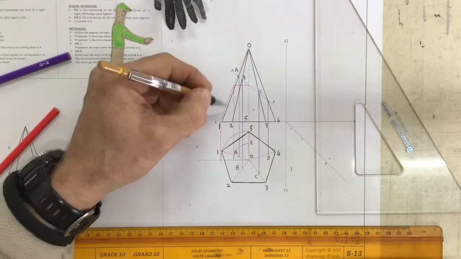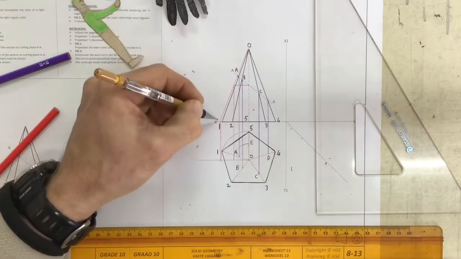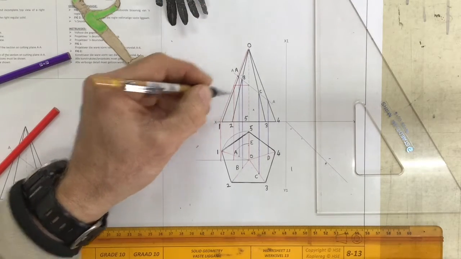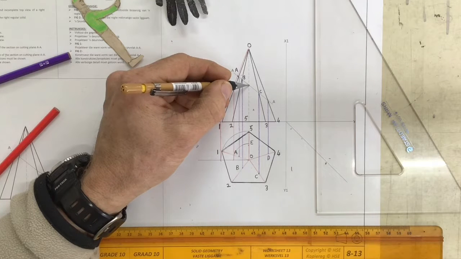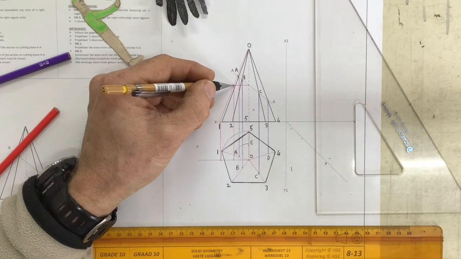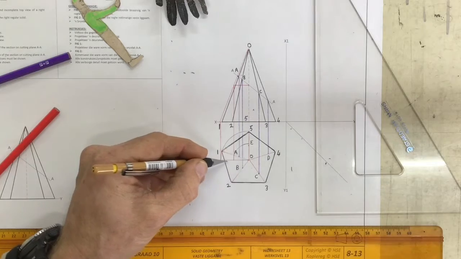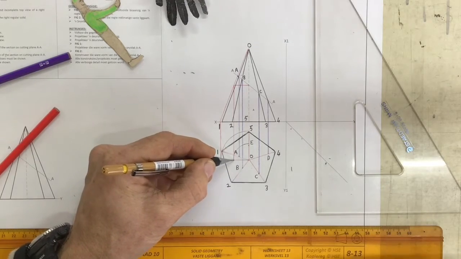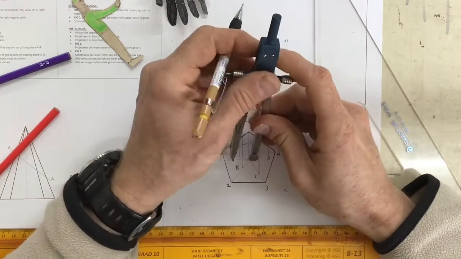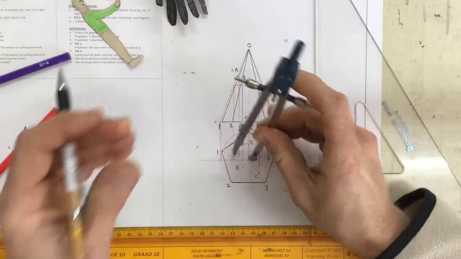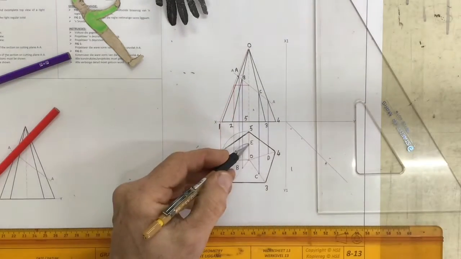That gives you the true length of 0, 5. I can now take a line from that point out to the line, drop it down onto my horizontal line, and arc that back using my compasses. There we go, you arc that back and you find point E.